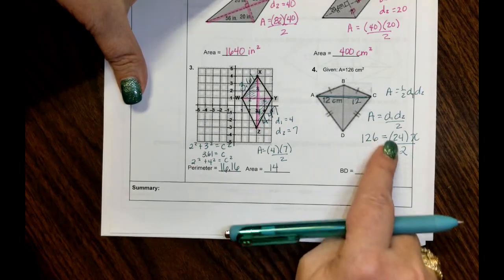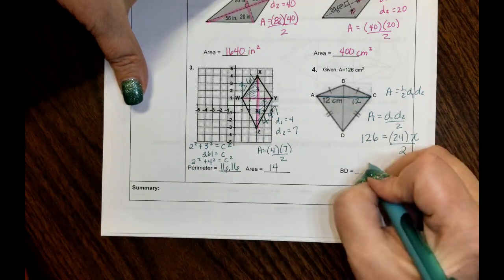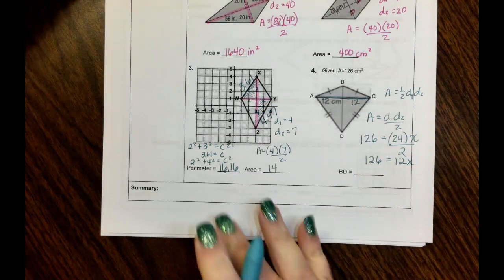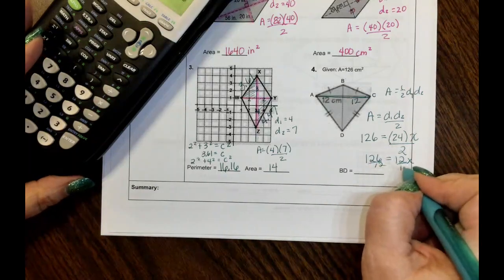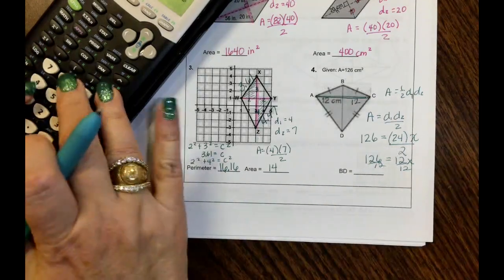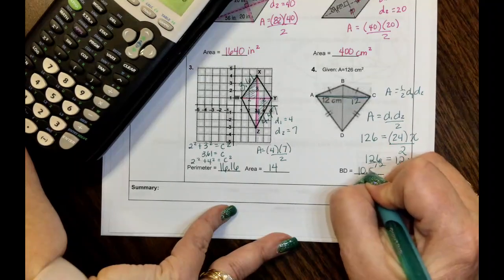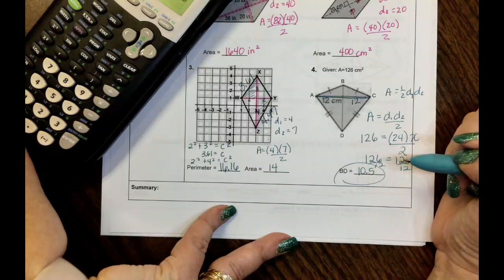Now right here, there's math you can do. Do all the math you can do. That's 24 divided by 2. So I have 126 is equal to 12x. Now, do the inverse, divide both sides by 12. You get 126 divided by 12 is 10.5. So the length of segment BD is 10.5.